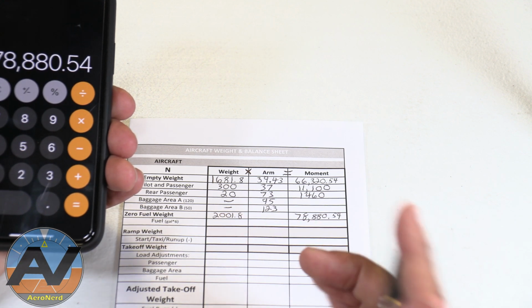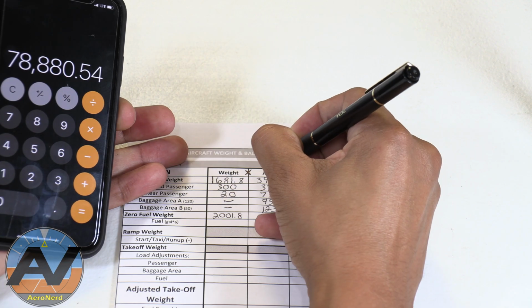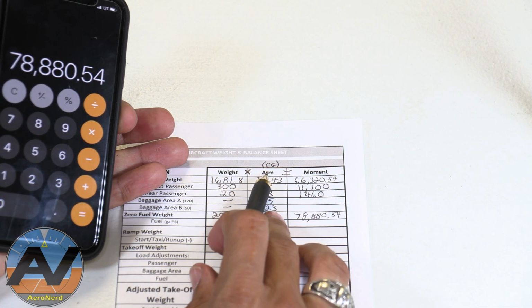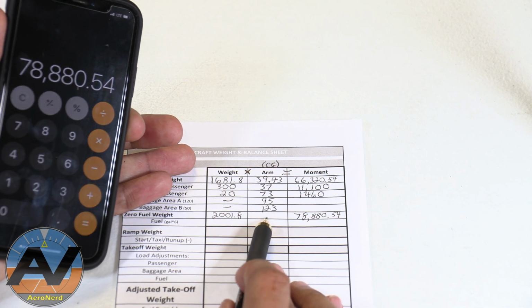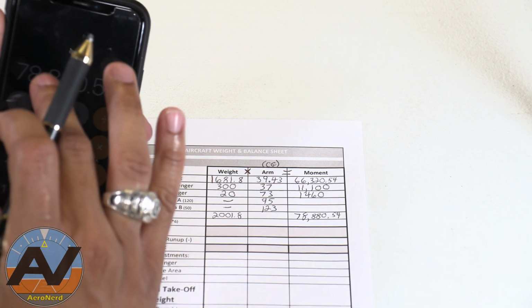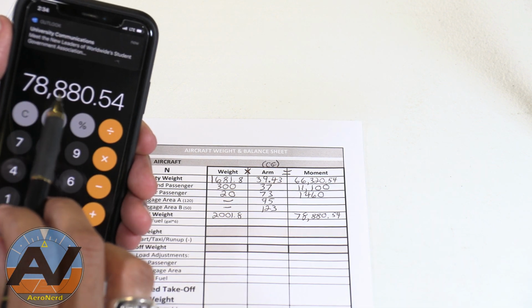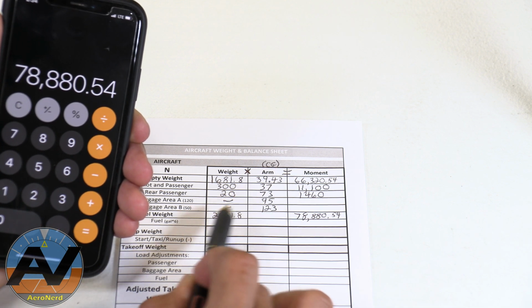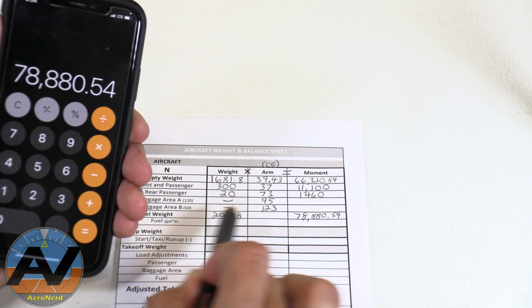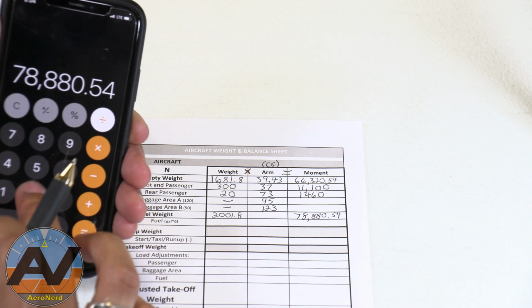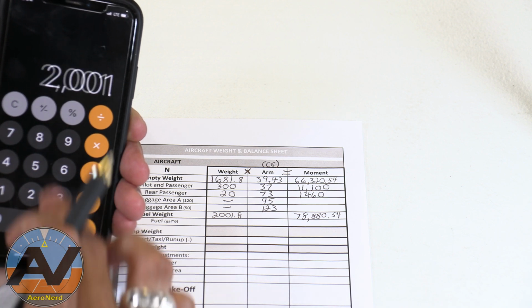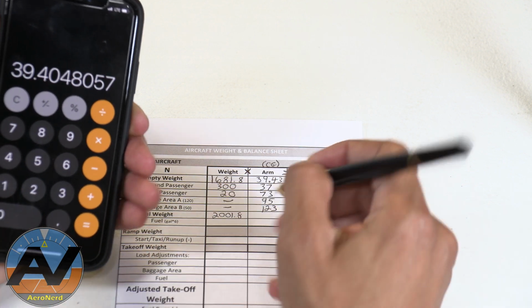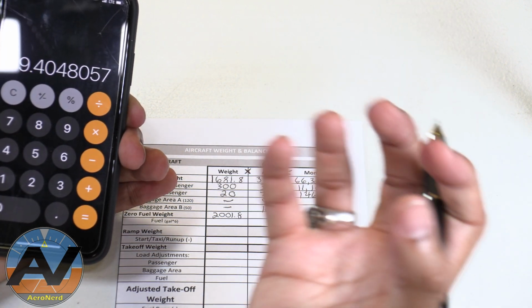Now, in order to get the arm, or CG, this is another form for CG as well. So the arm is kind of like the CG when we are doing the multiplication. So we're going to do 78,880.54 divide that by 2001.8, and the CG is the weight.